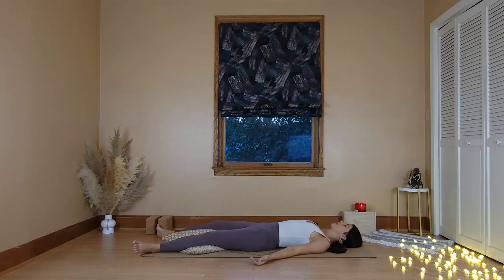The back body is relaxing. And feel the fronts of your body, the parts that are facing skyward. Feel the fronts of the body softening. And every breath you relax a little deeper.